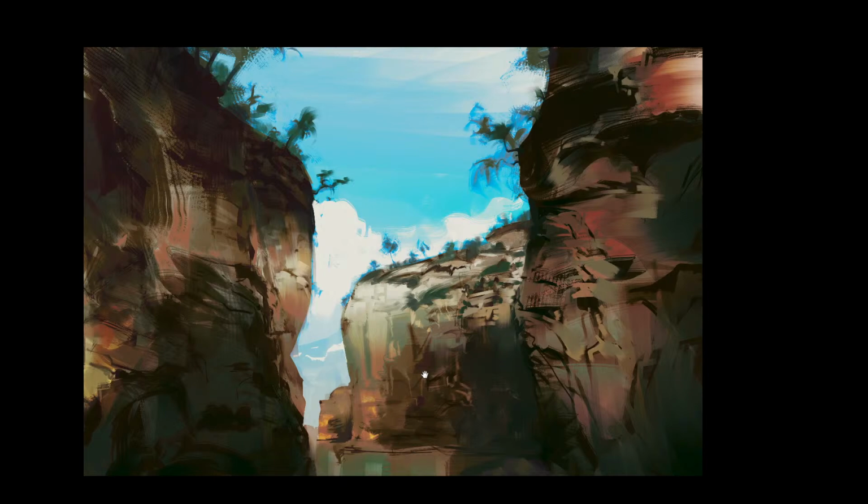And you also have to deal with zoning out regions on your canvas. Those two things alone, value and shape language, are going to help you with color.